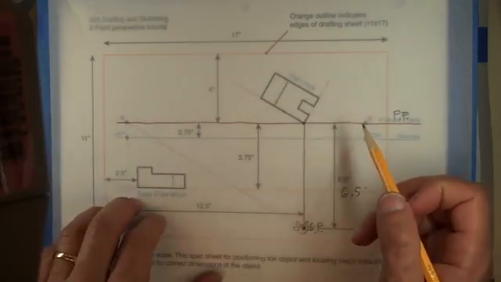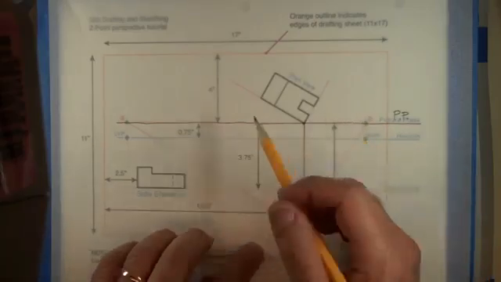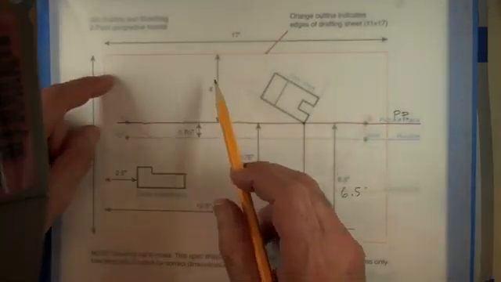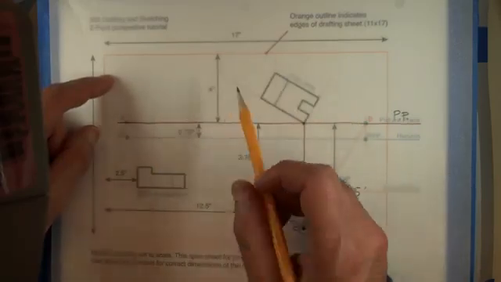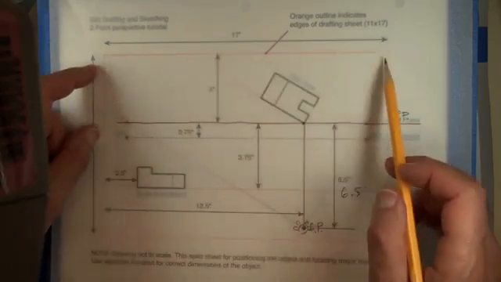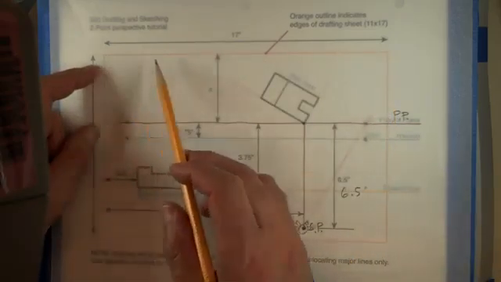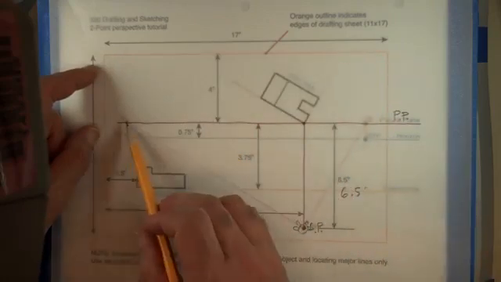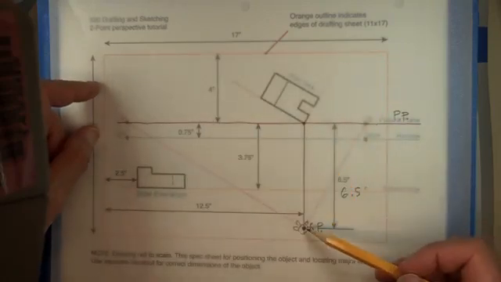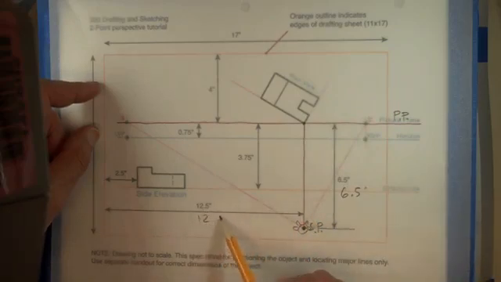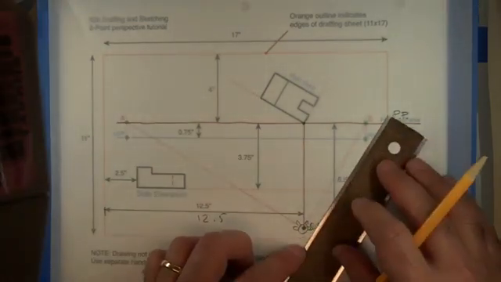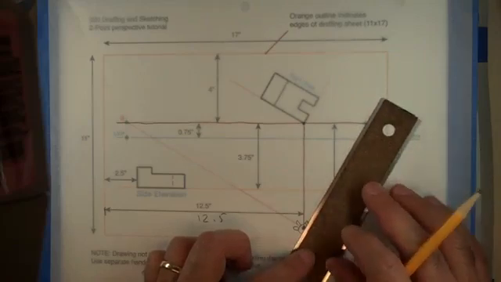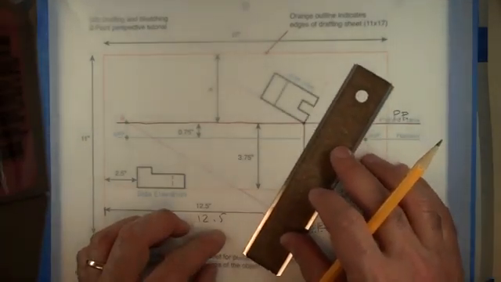Then the next thing we need to find out is, let's backtrack a little bit. Some of these line dimensions are arbitrary because they're just made so that it fits in the drawing. So from the top of your drawing sheet, which is 11 by 17, which is the orange line, 4 inches down, that's where you're going to put the picture plane. And then the station point is 12.5 inches from the edge, from this edge.